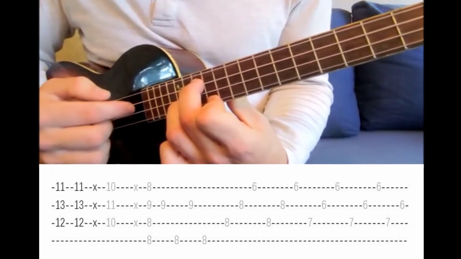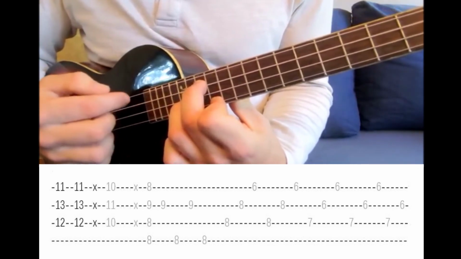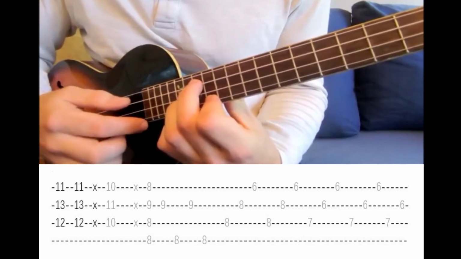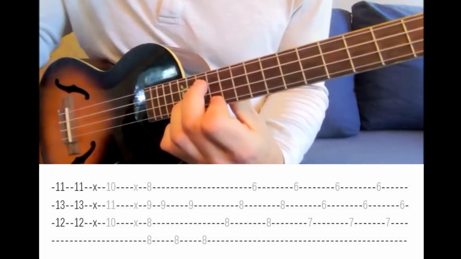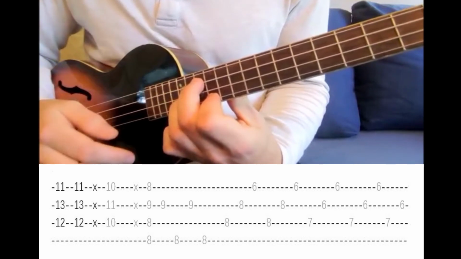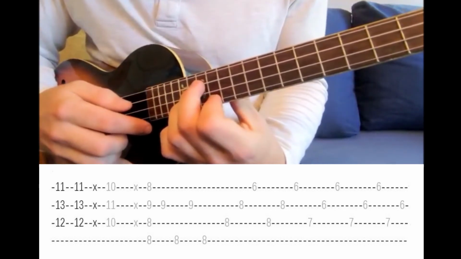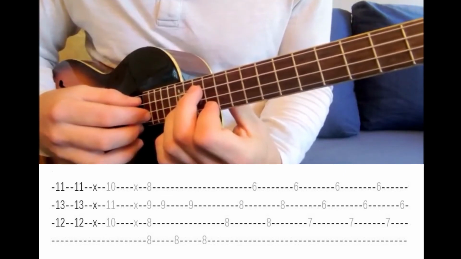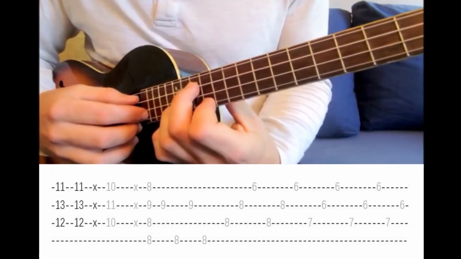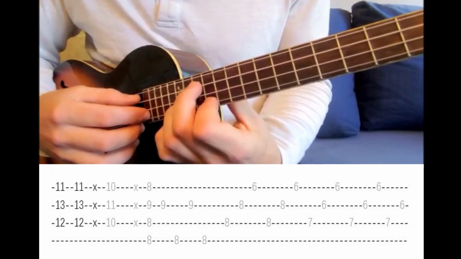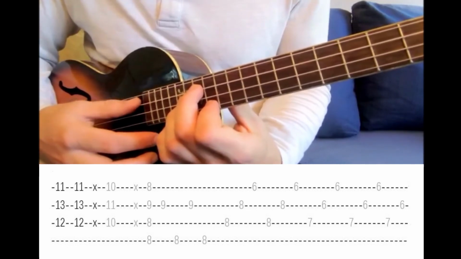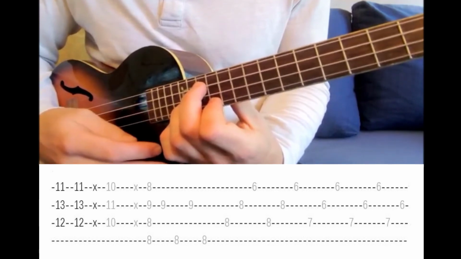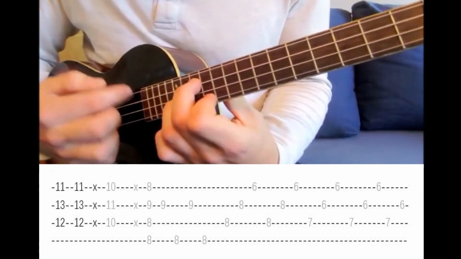So what you do is you strum it twice. 1, 2, 3. So on 3 you mute it. So it's 1, 2, mute. And when you mute the strings, you essentially just lift your fingers up so that they are not pressing down on the strings, but just lightly touching them so that it makes this sound. So it's 1, 2, 3.